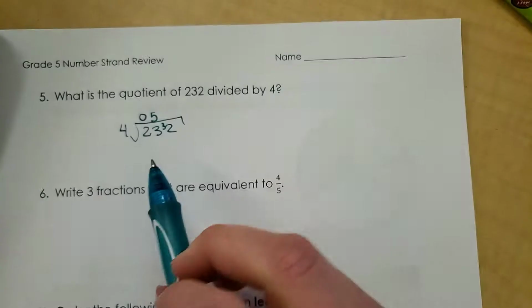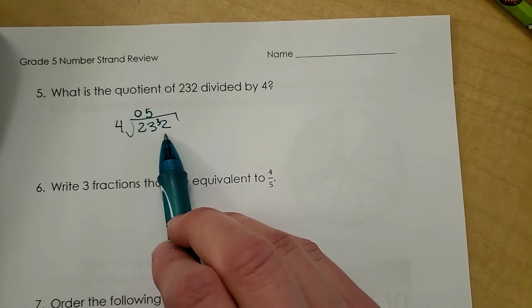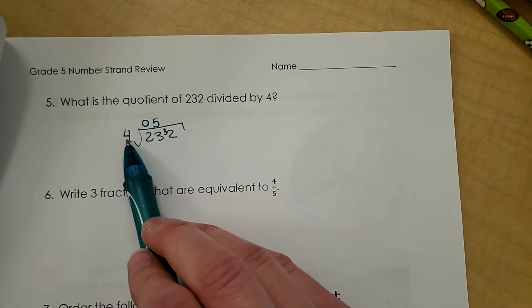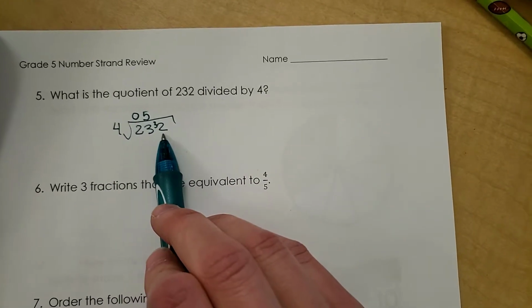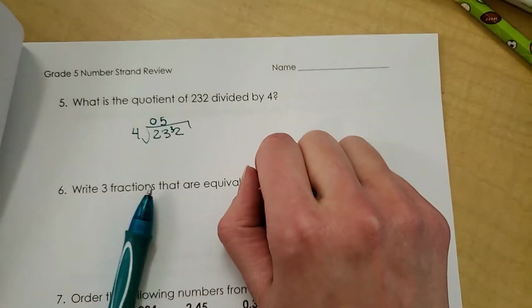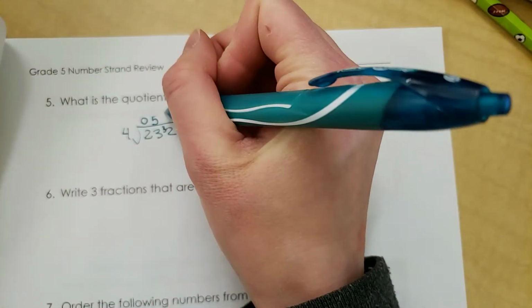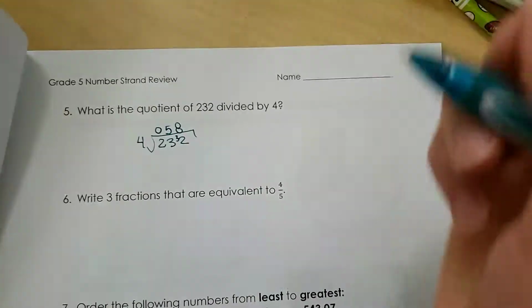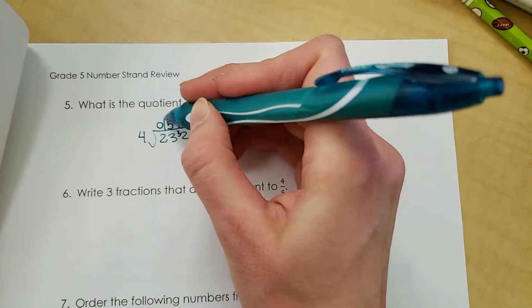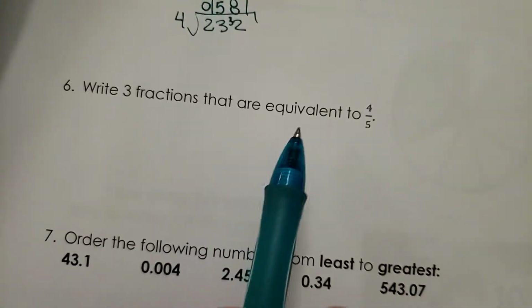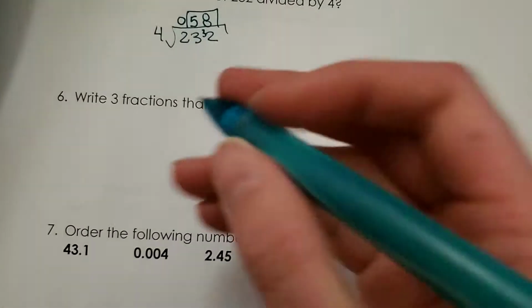So we bring the 3 over beside the 2, it turns into 32. Then we skip count by 4 until we get to 32, or as close as we can without going over, which gets us to 8. And there is no remainder, so our answer is 58. Next, write 3 fractions that are equivalent to 4/5.